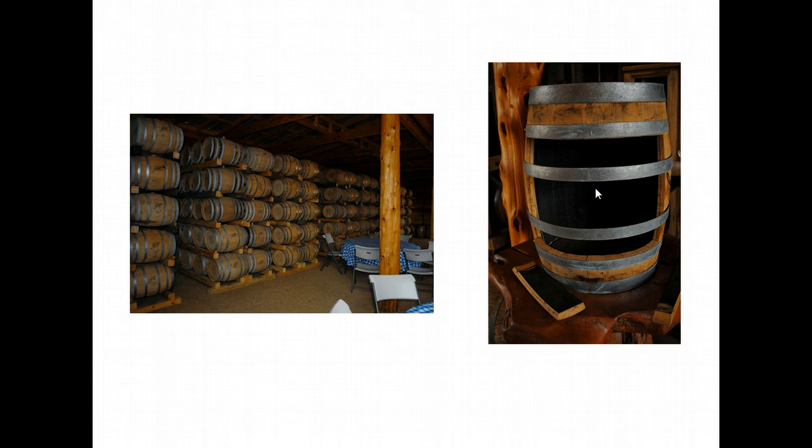They can be made out of different woods. There's American barrels. All bourbon is made with new American barrels. You don't reuse them. Wine, you can use a barrel several times. Barrels cost from $300 to $2,000 a piece.